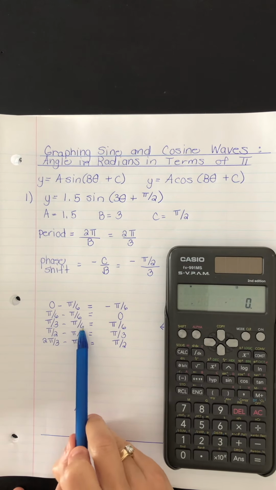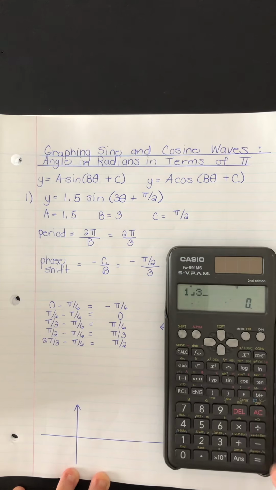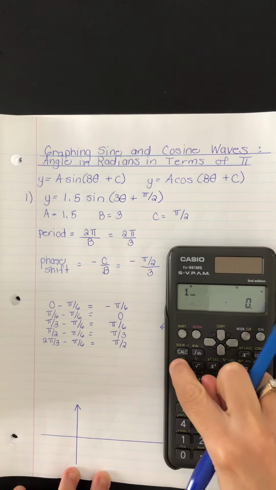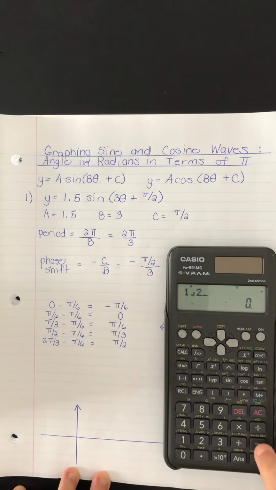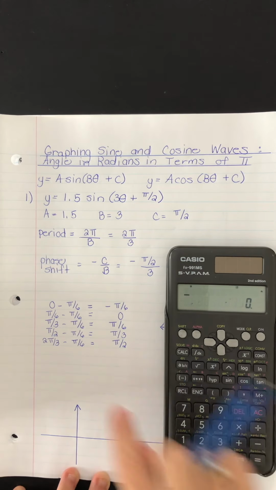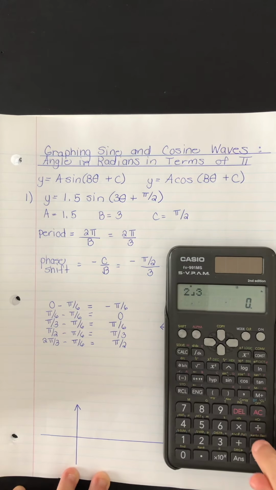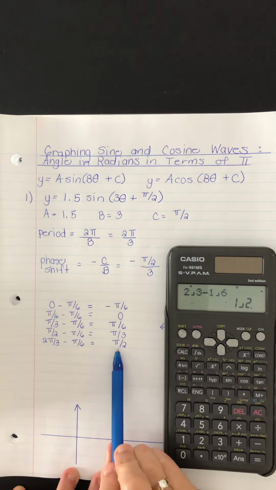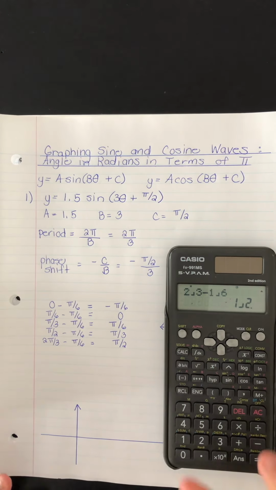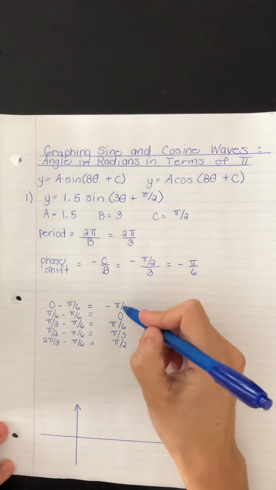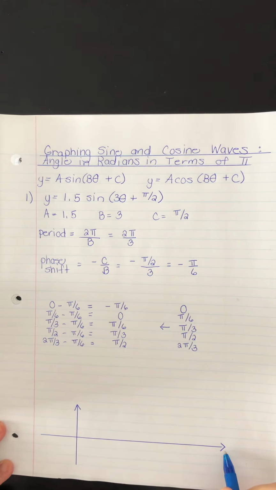1/3 minus 1/6 equals, and see what you get? 1/6. So then you write pi over 6. And then same thing, 1/2 minus 1/6 equals 1/3. So you can write pi over 3. And same thing here, 2/3 minus 1/6 equals, right? Okay, so however you need to, you get your values.